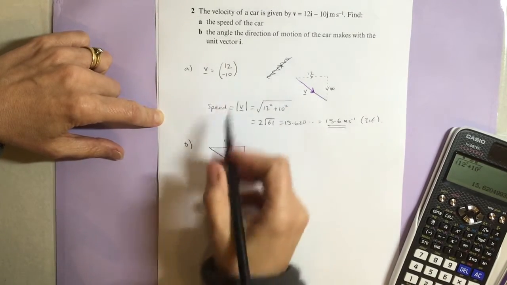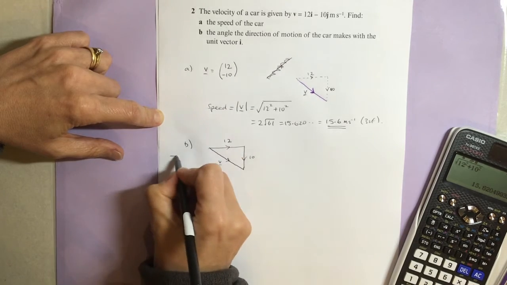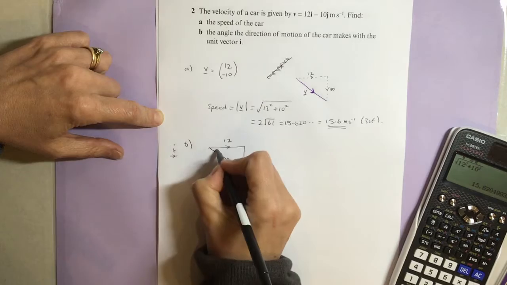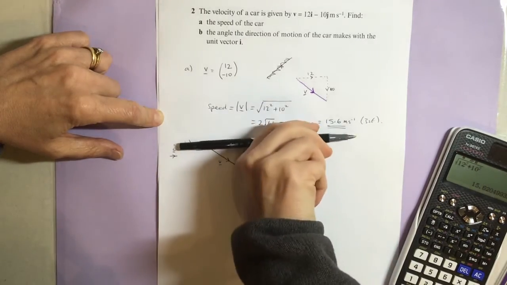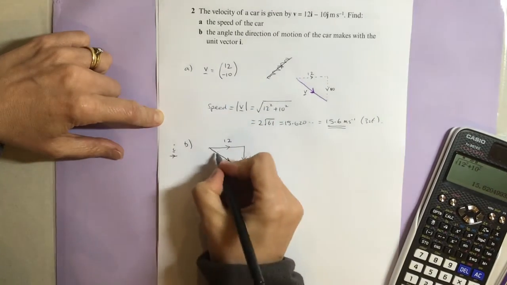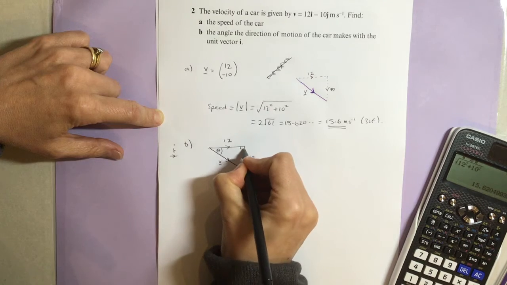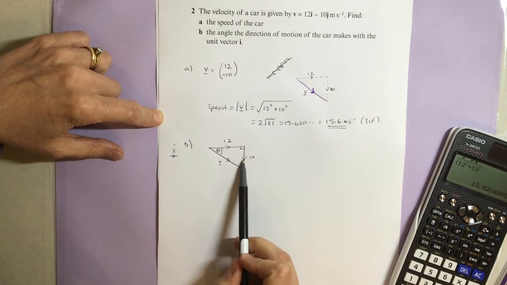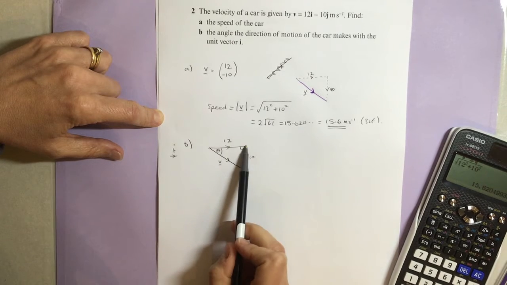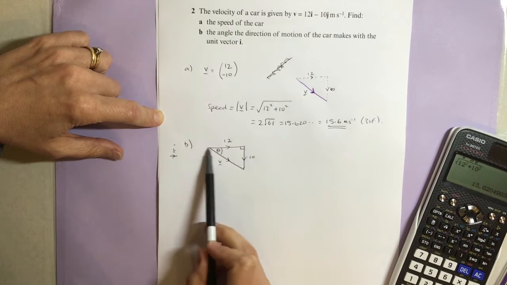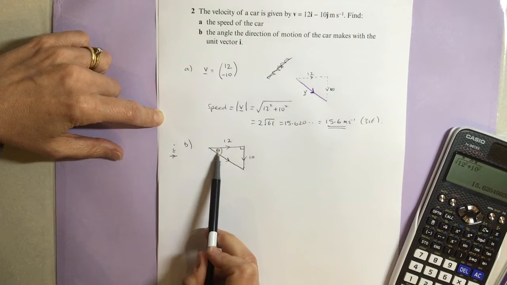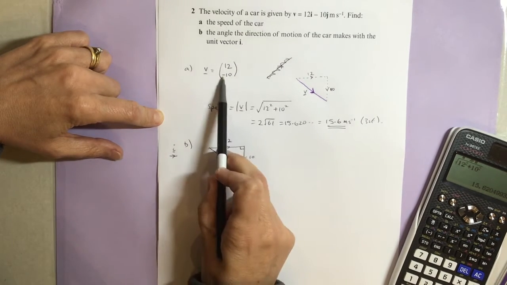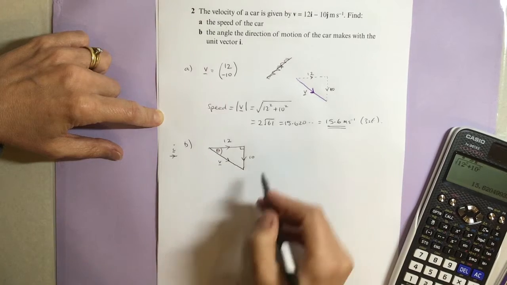The angle it makes with the vector i. So i, don't forget, is the unit vector in the x direction, positive x direction. So that's that vector. So I want this angle. And don't worry now that this is minus 10, because we've taken that into account with our arrow here showing that it goes positive across, negative down. Actually, as a right angle triangle, though, if I'm working out this angle, I need to draw it out because I just want the 12 and the 10. I don't want the negative 10 in my calculation.